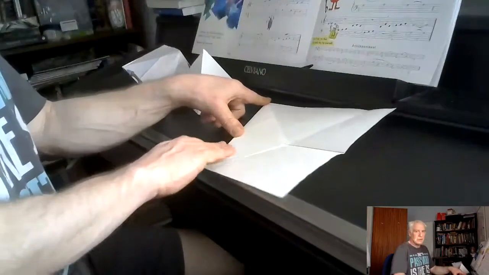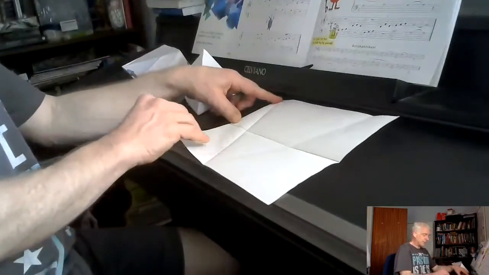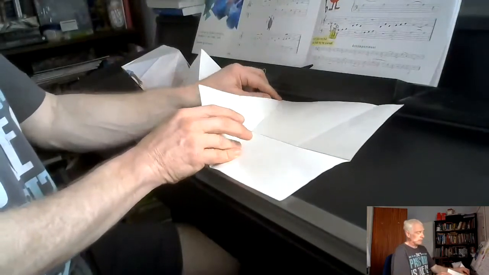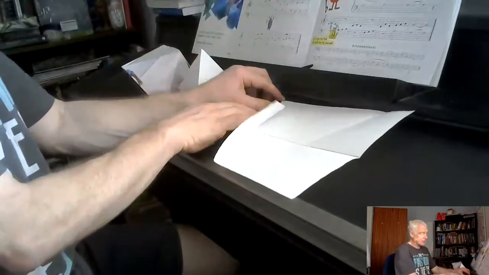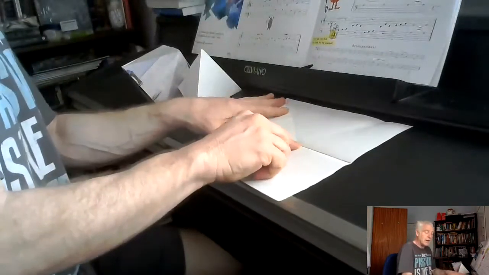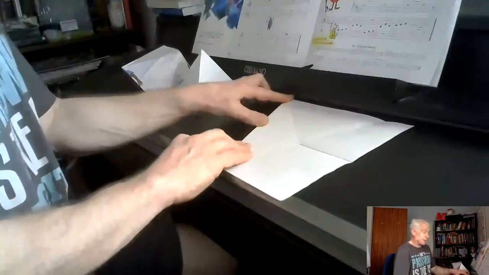Okay, I'll show you that again, starting from the beginning. We take one of the corners, keeping our finger on the other one, and we want to make that edge go nice and smoothly so that our first corner ends up exactly in the middle on the first fold.